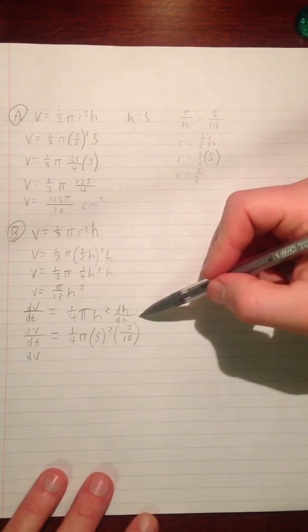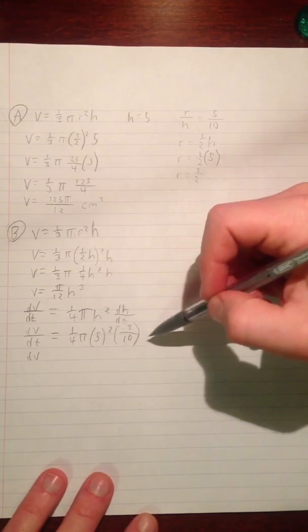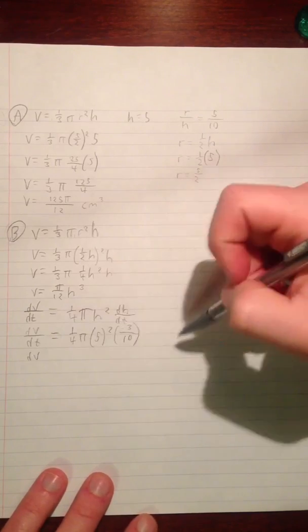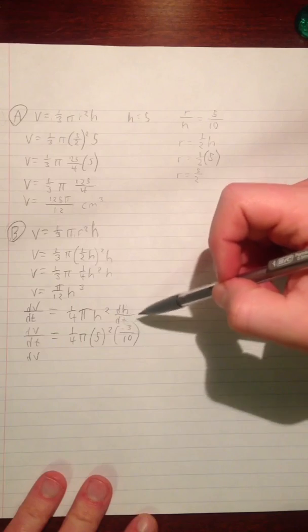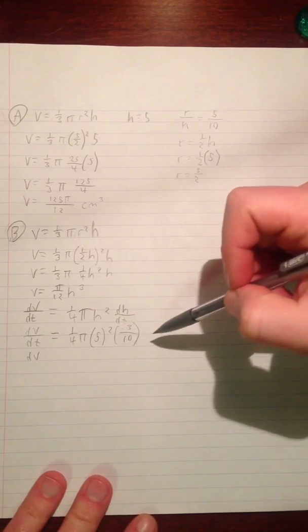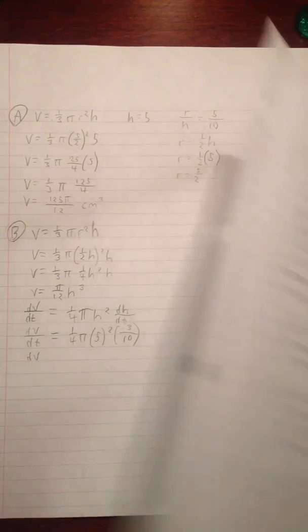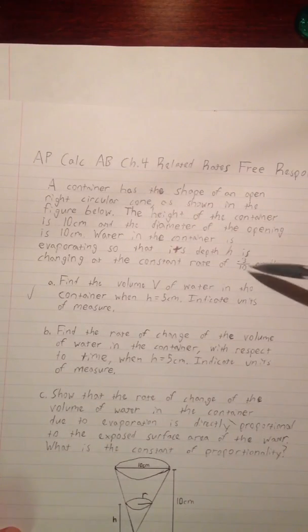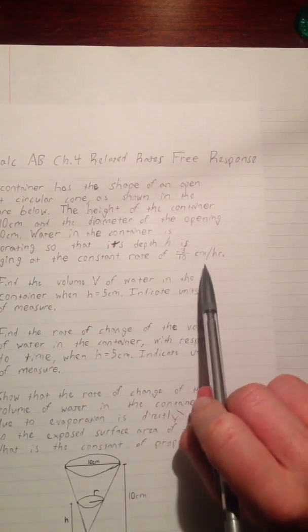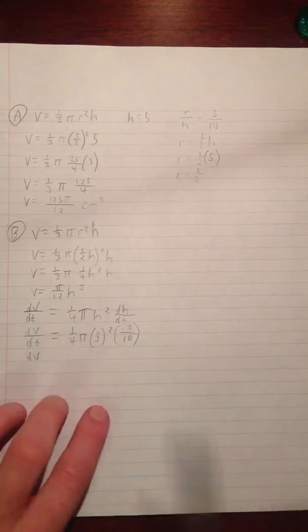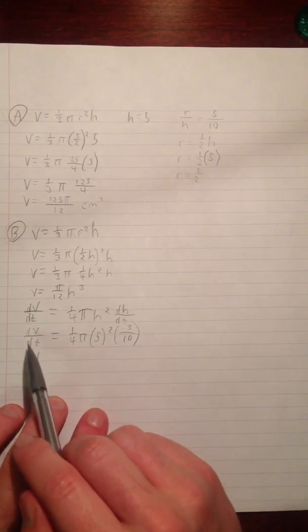Okay, so you see what I did there. I just took the derivative of that. Okay, so now we're going to have to plug in the values. So we know h is 5 and dh/dt is -3/10 because, see, it gives us that right here. It says that its depth is changing at the constant rate of -3/10 centimeters per hour. Okay, so we know both of those values, and we're looking for this value.